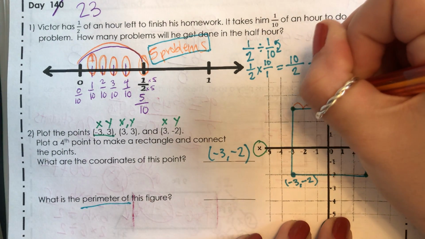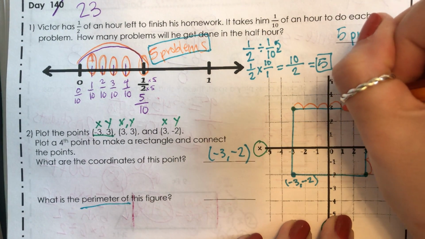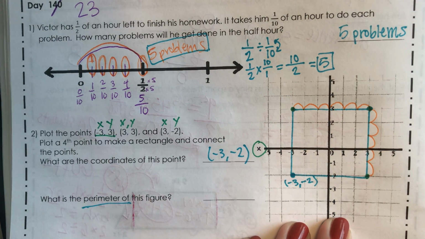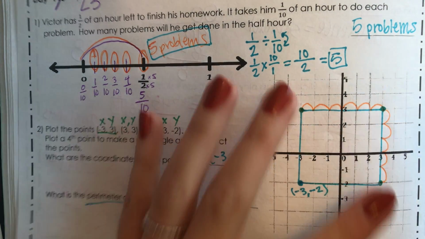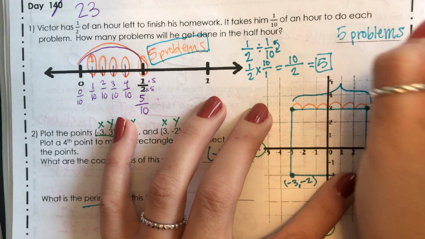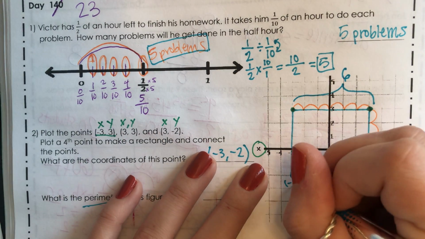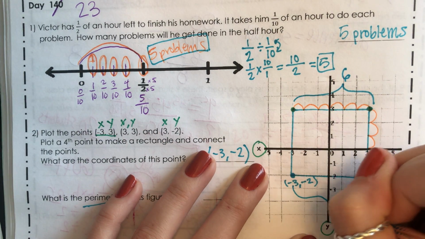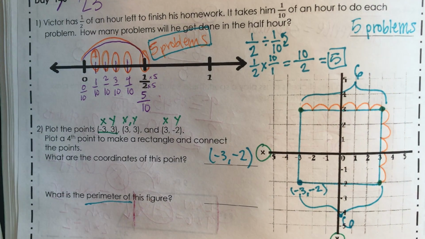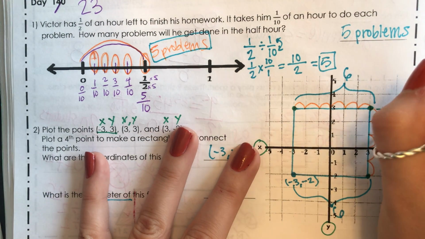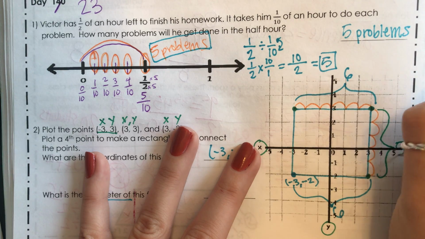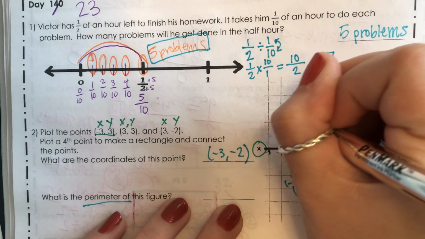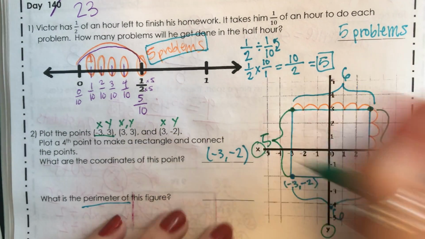And 1, 2, 3, 4, 5, 6. This one is 6. So if this guy over here is 6 units long, then so is this one down here. And if this one over here is 5 units long, then so is this one over here.